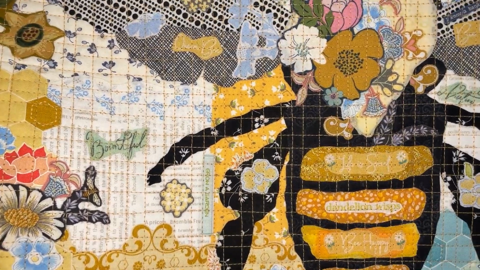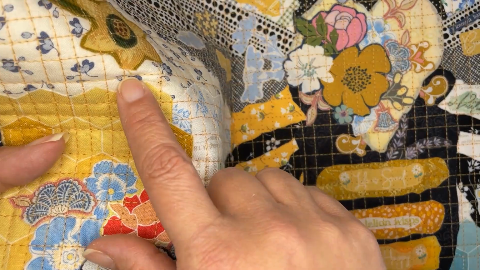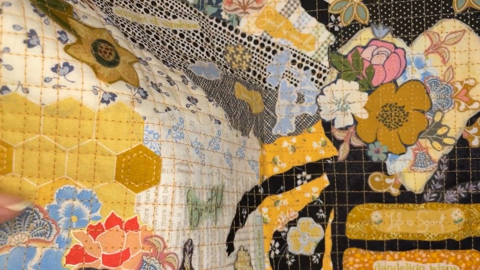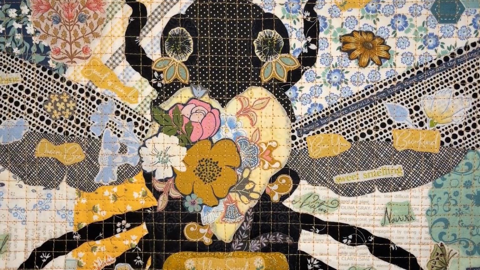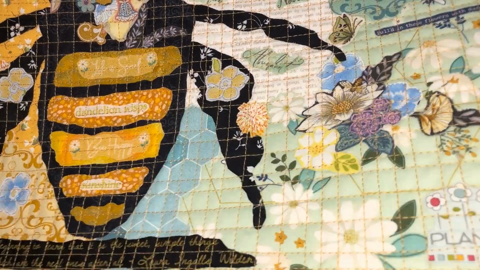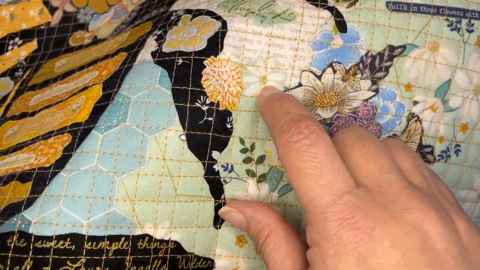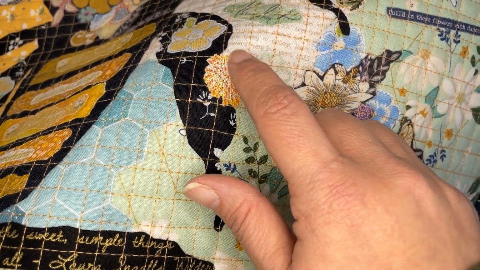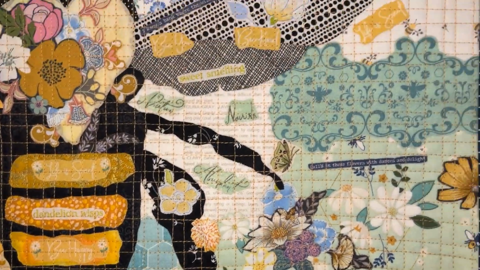Also, you can see it here where I cut around the hexagon shape all the way across there. You can see it even down here with this flower. This was the background. It has these flowers. I actually cut around the flower instead of just cutting straight across. Here's some more hexagons that I cut around.